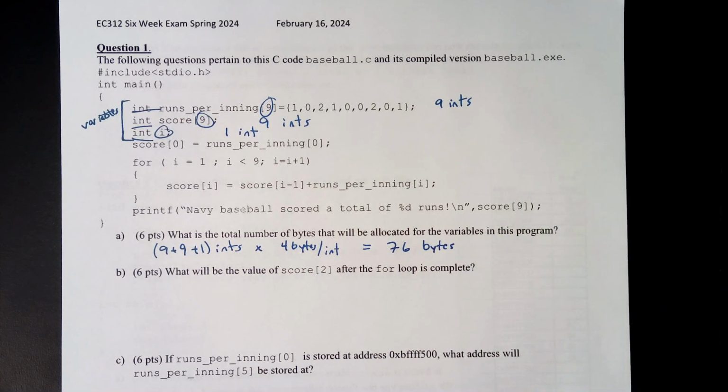Okay, so again, finding the variables in the code, and then summing up using those rules for how much we have in terms of byte usage. Part B, what will be the value of score 2 after the for loop completes? Normally I would list out everything the loop is doing and walk through it.